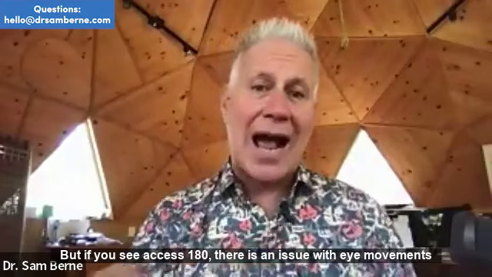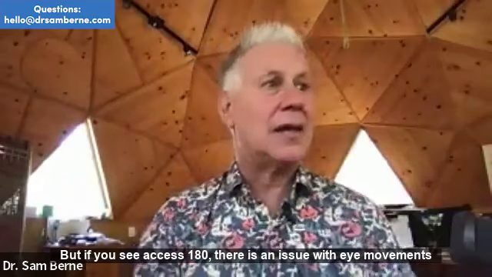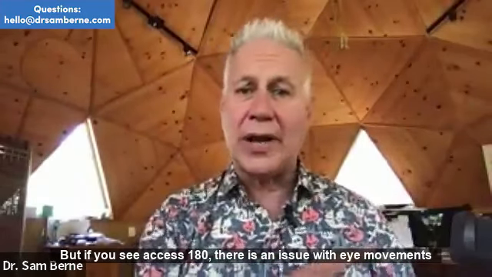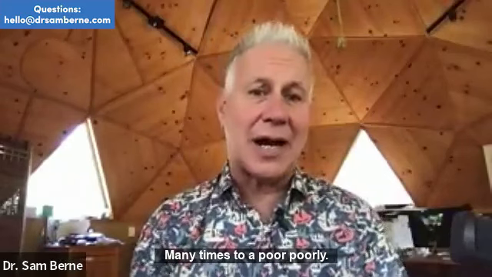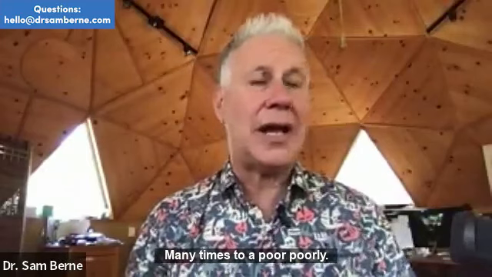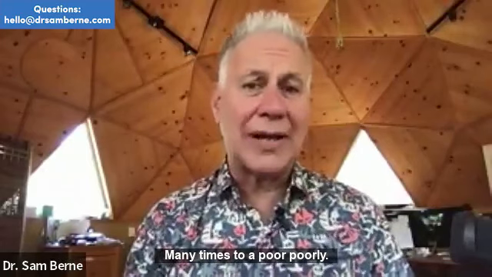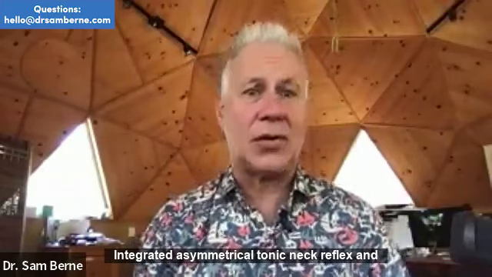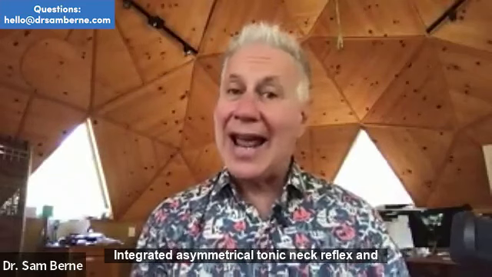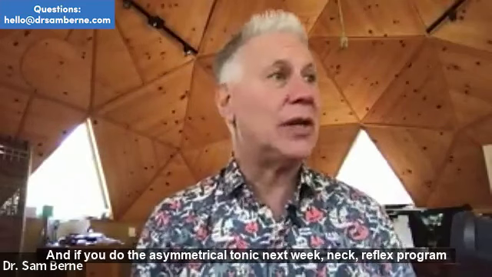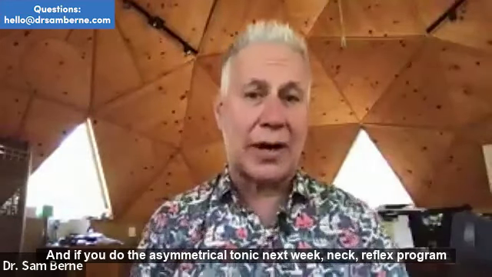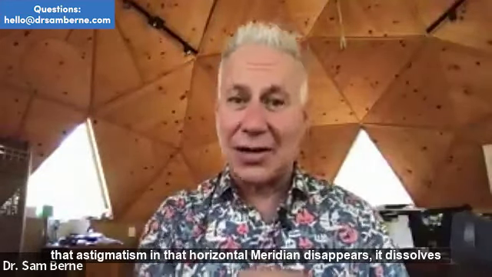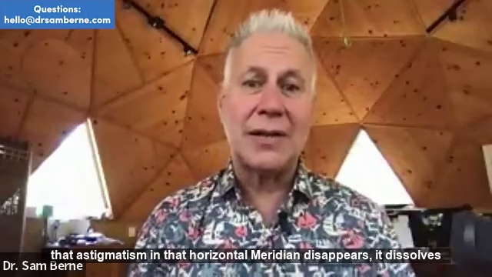But if you see axis 180, there is an issue with eye movements horizontally, and it's related many times to a poorly integrated asymmetrical tonic neck reflex. And if you do the asymmetrical tonic neck reflex program, that astigmatism in that horizontal meridian disappears.